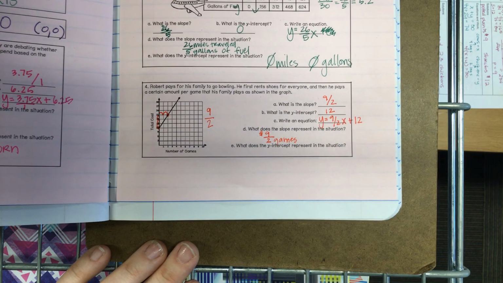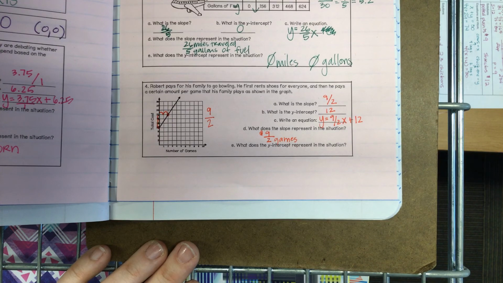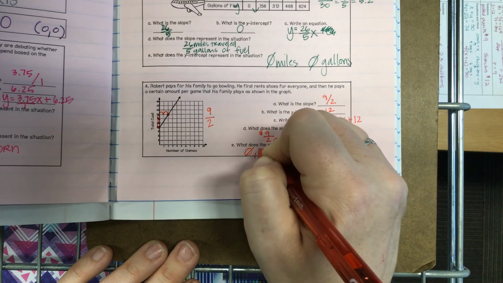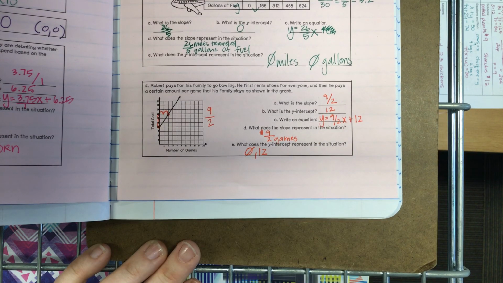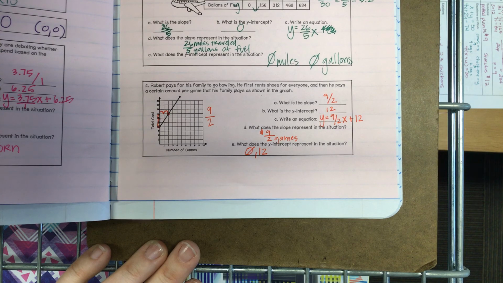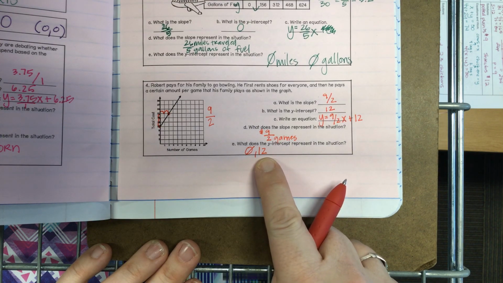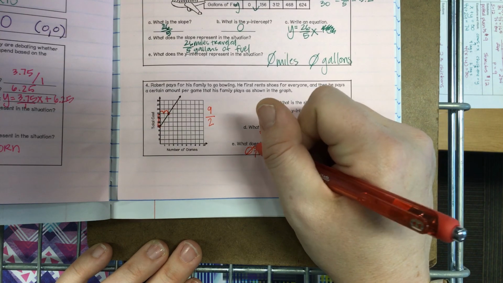What does the y-intercept mean? Because the y-intercept is 0, 12. Yes? What does 0 represent? Nothing. 0 games. So where did this 12 come from? Yeah, $12 for shoes.